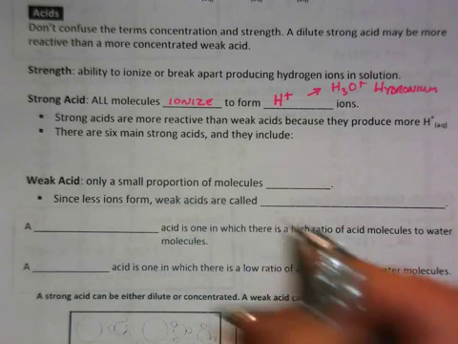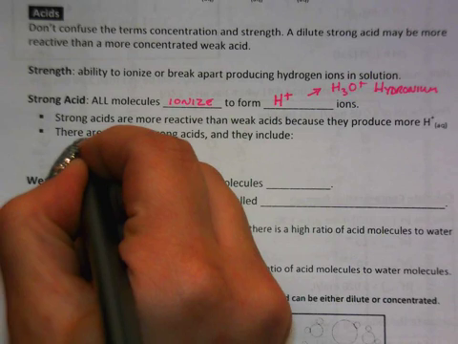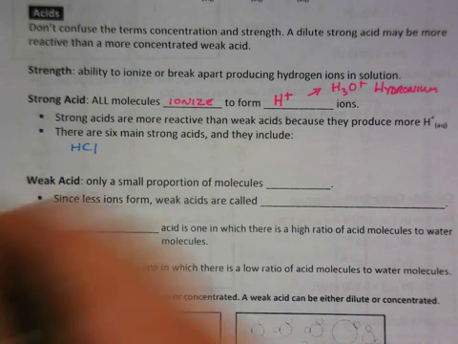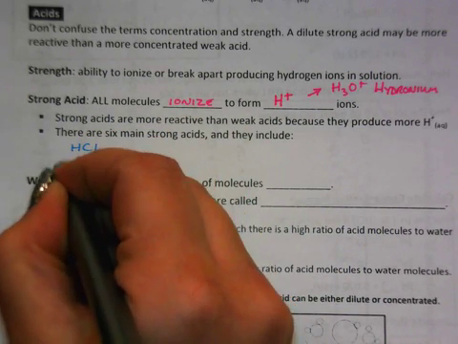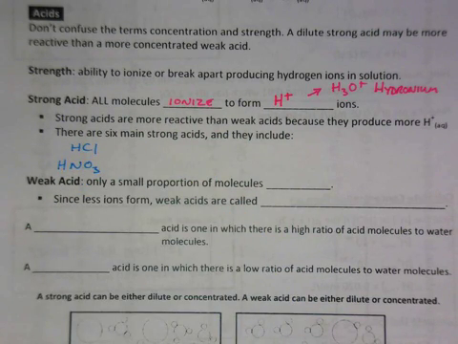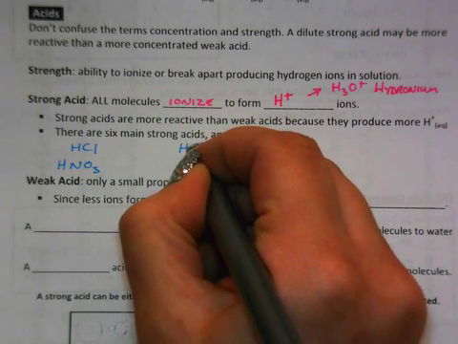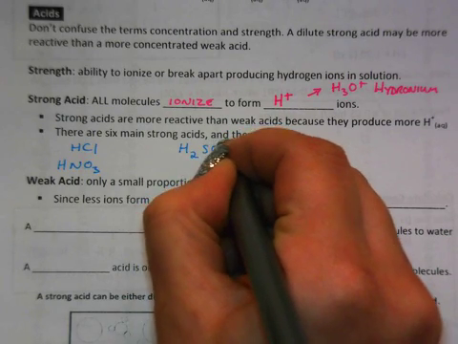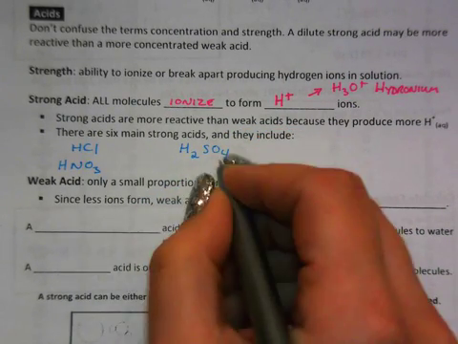We talk about hydrochloric acid. We talk about nitric acid. We talk about sulfuric acid. We talk about hydrobromic acid.